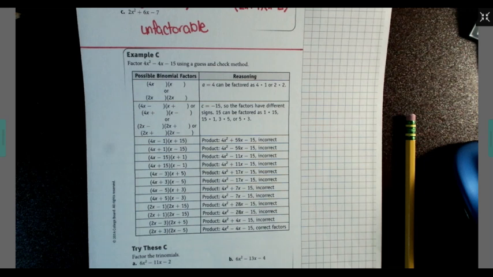Here in example C, they are factoring the trinomial of the form 4x squared minus 4x minus 15 using a guess and check method. The biggest part that differed here from examples A and B is that in examples A and B, that leading coefficient was prime. Here in example C, and all these examples we're about to see, A is not prime. It's considered a composite. It has more than two factors. So we have to take that into account when we go to create.